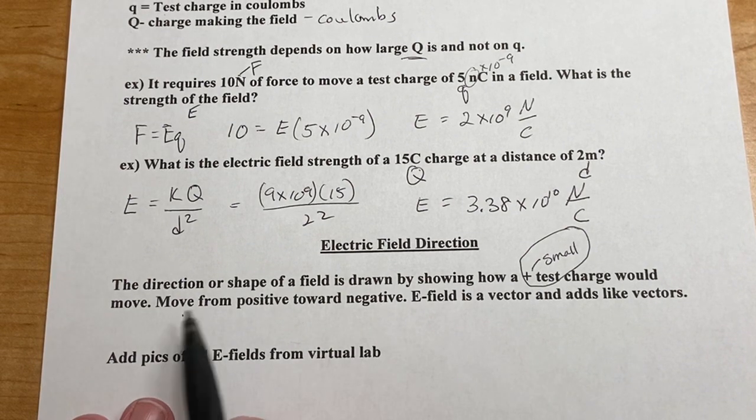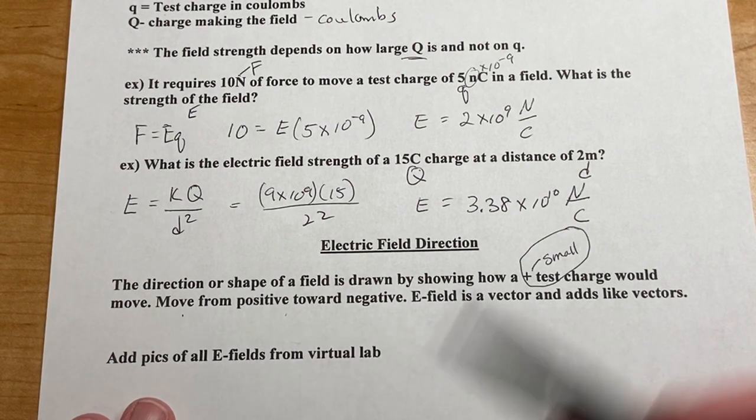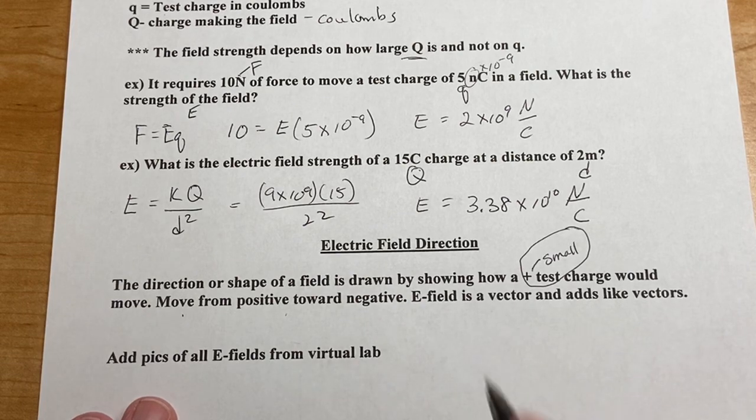The field lines move from positive to negative, and we're going to turn the paper over and we're going to draw some pictures. Fields are vectors and they add like vectors. All right, so we're going to draw pictures. The reason I'm going to draw these pictures is they're going to look a little different than your virtual lab, and I want you to see what they would look like, say, on a test. All right, so just turn your paper over.